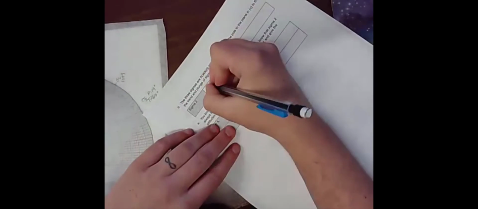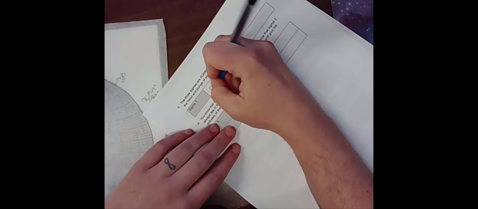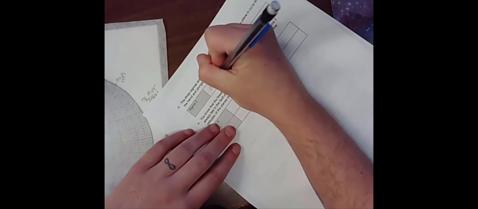Oh no! I wrote this in the wrong blank. Sorry, y'all. Trend and plunge: 031, 59.